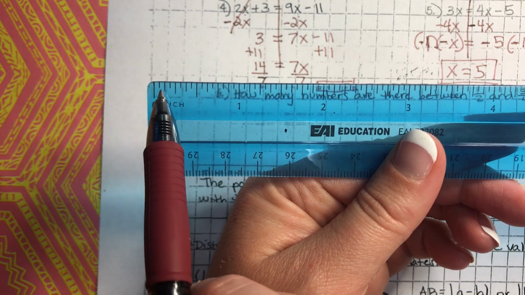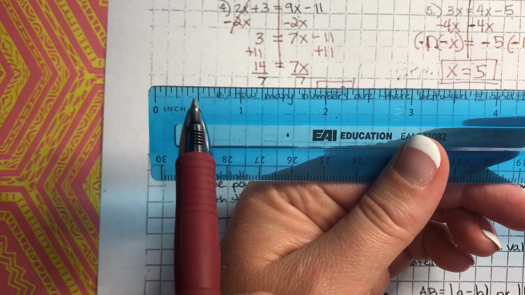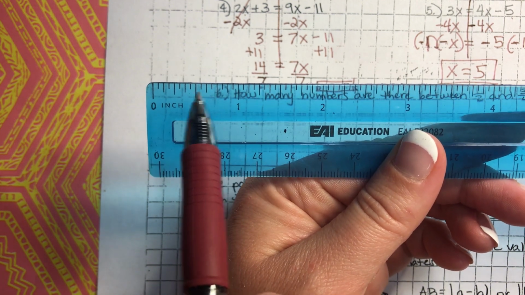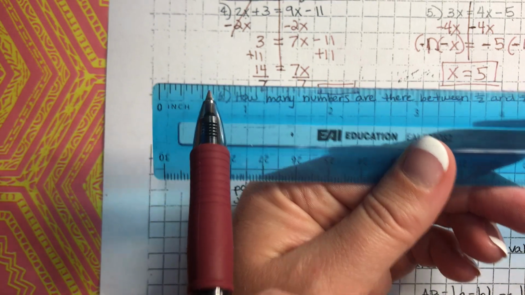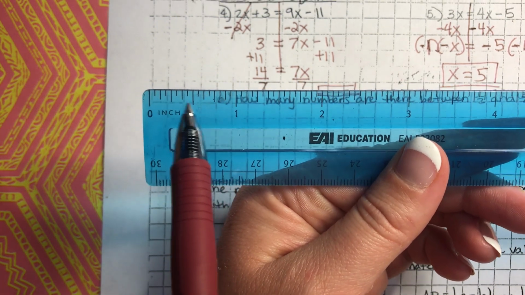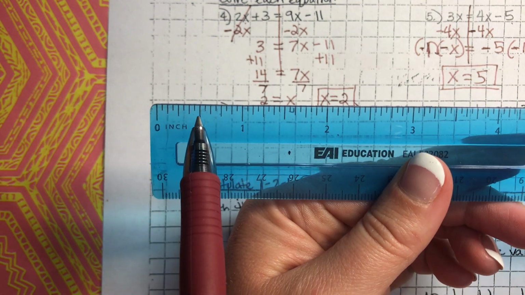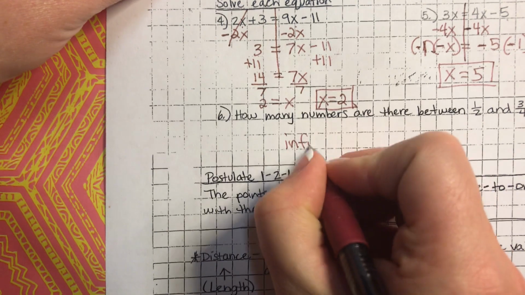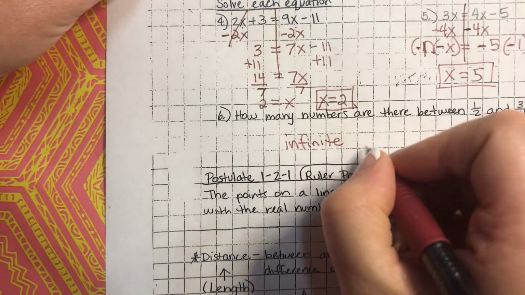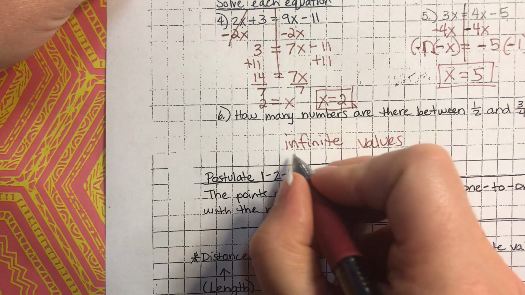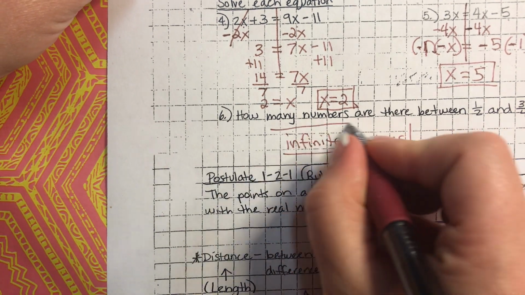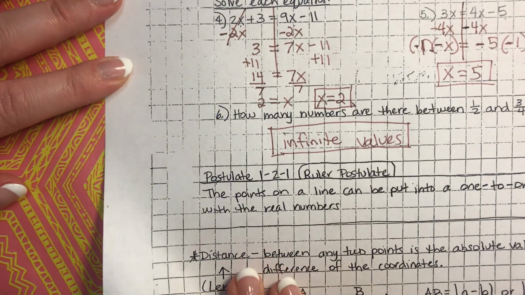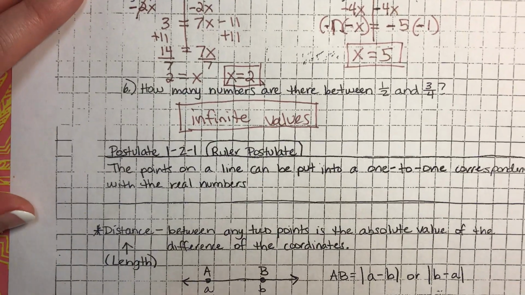So if we count them up, 1, 2, 3, 4, 5, 6, 7, 8, 9, 10, 11, 12, 13, 14, 15, 16. Yeah. So this just goes down to 16ths. But it can go down way, way smaller in nitty-gritty increments than that. So really, there are an infinite amount of values between 1/2 and 3/4. So that's the answer. They're just an infinite amount of really, really small numbers, but there's still an infinite amount of values.